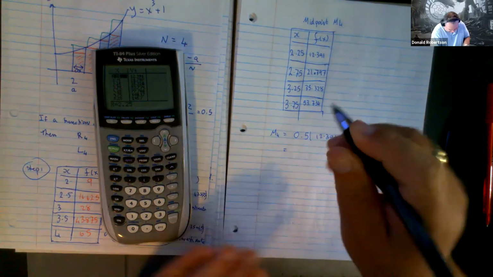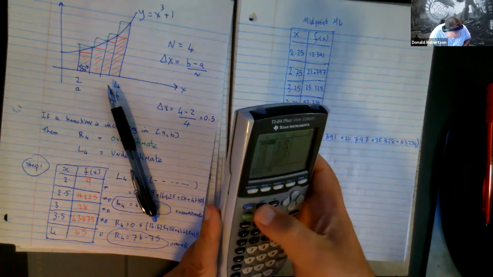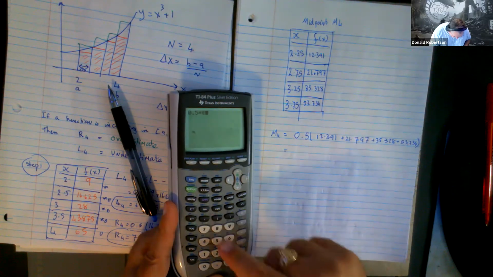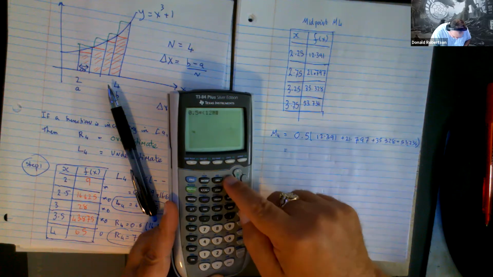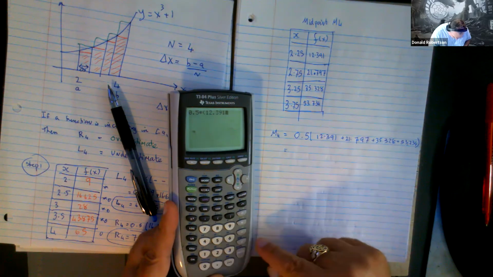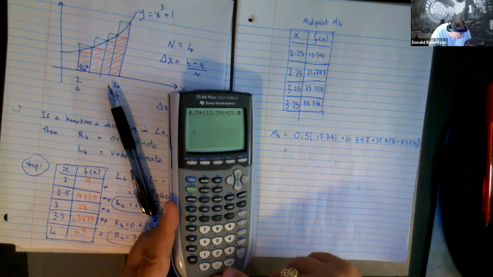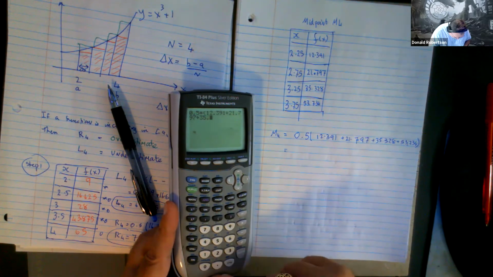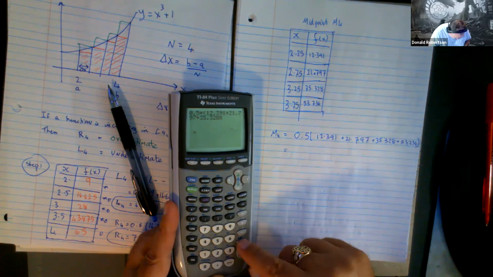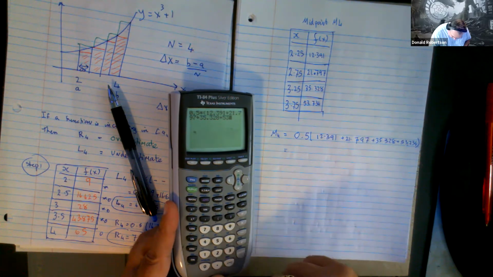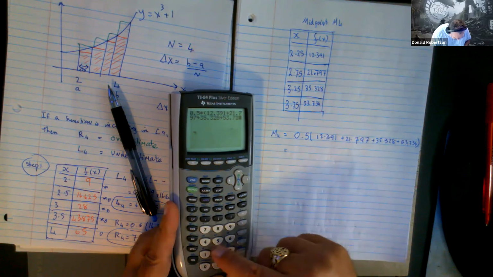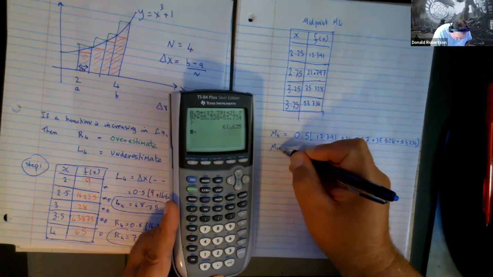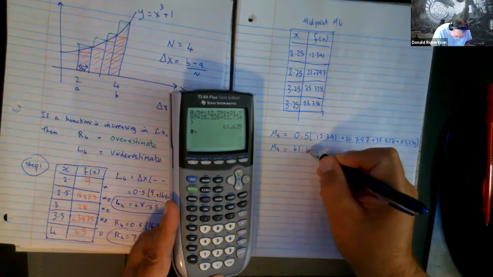Okay, let's see what that looks like. It's going to take me a while to do this, and I'm not very good at multitasking, so I probably won't say much. And I get 61.625.